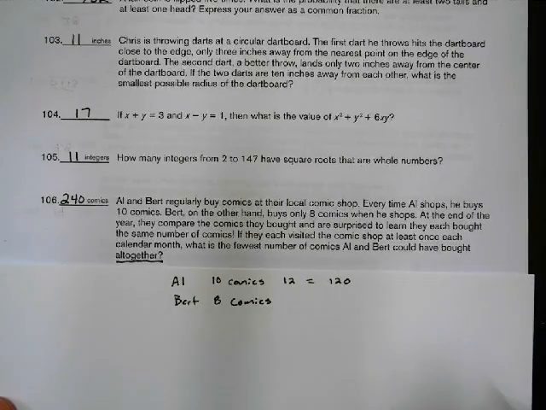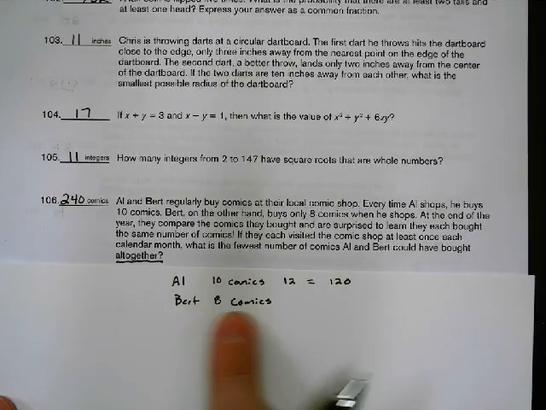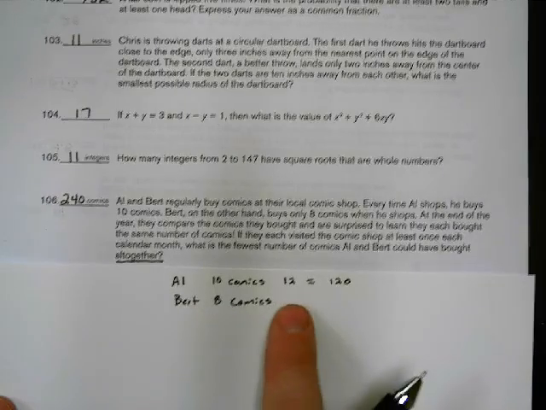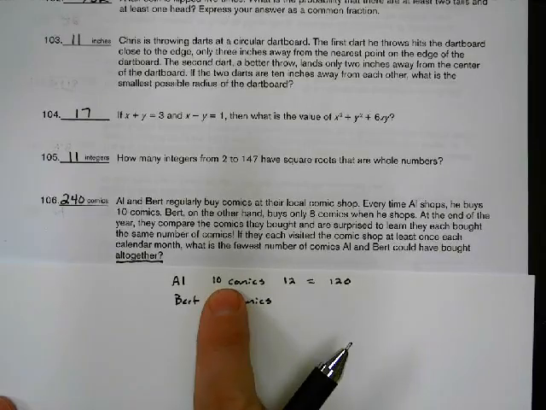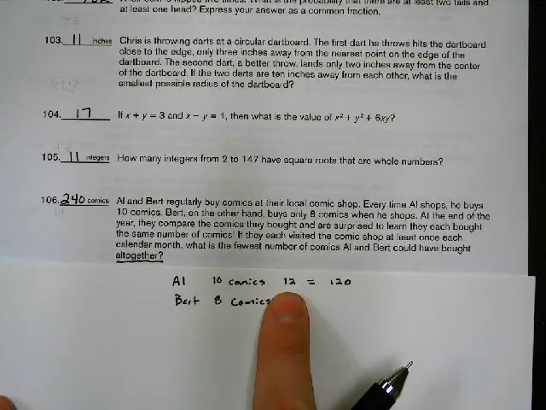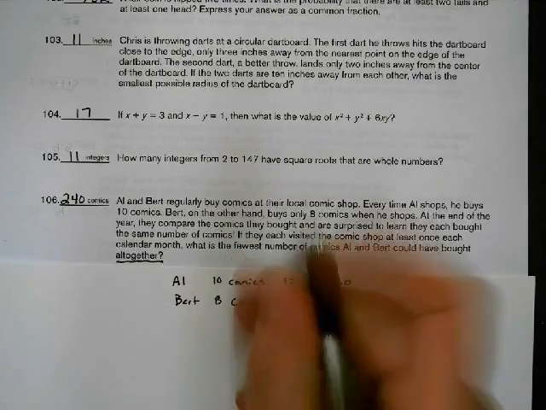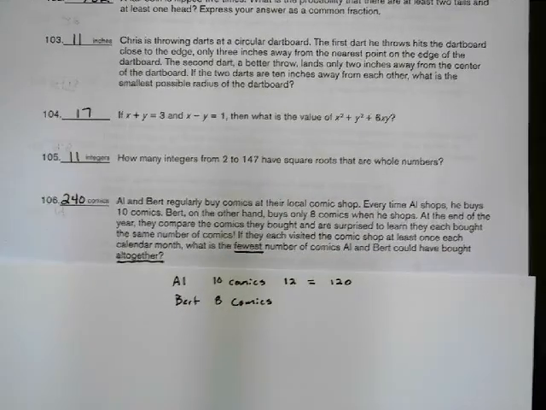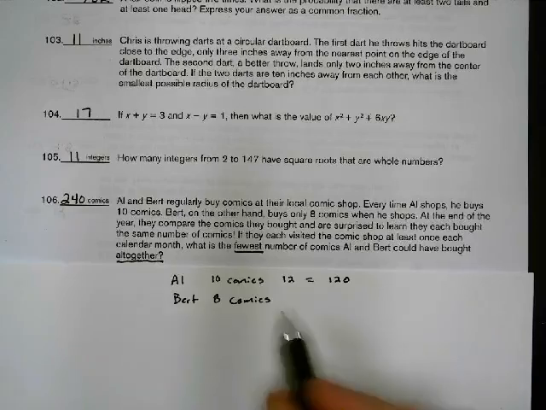Now, if we did once a month for this guy, that would be 96 comics. But this guy couldn't go 96 because he wouldn't be able to go once every month. So we want to take our bigger number and just check and see, is it possible for him to go just once a month? Because we want the fewest number. So I want the fewest number of visits to the comic shop. So I can't do this guy going once a month because then we couldn't get this guy doing it.